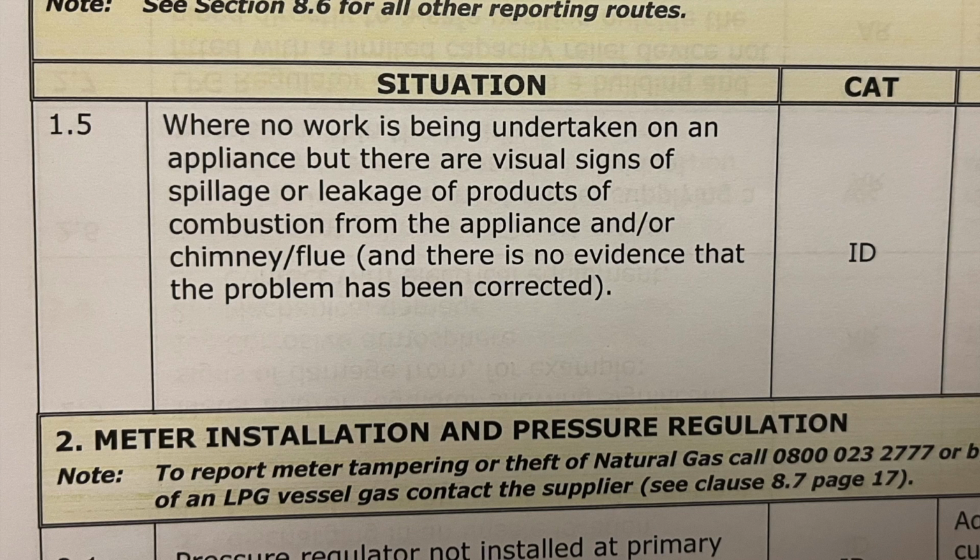Now, according to IGEM G11, page 21, 1.5, where no work is being undertaken on an appliance, but there are visual signs of spillage or leakage of products of combustion from the appliance and/or chimney flue, and there is no evidence that the problem has been corrected, we must class it as ID. So that means we would have to investigate it, and if we didn't have time to investigate it, we must disconnect from the gas supply with the customer's permission, issue a warning notice and stick on our sticker. And if the customer refuses you to disconnect it from the gas supply, then you must get in touch with Cadent and they'll come and do it.